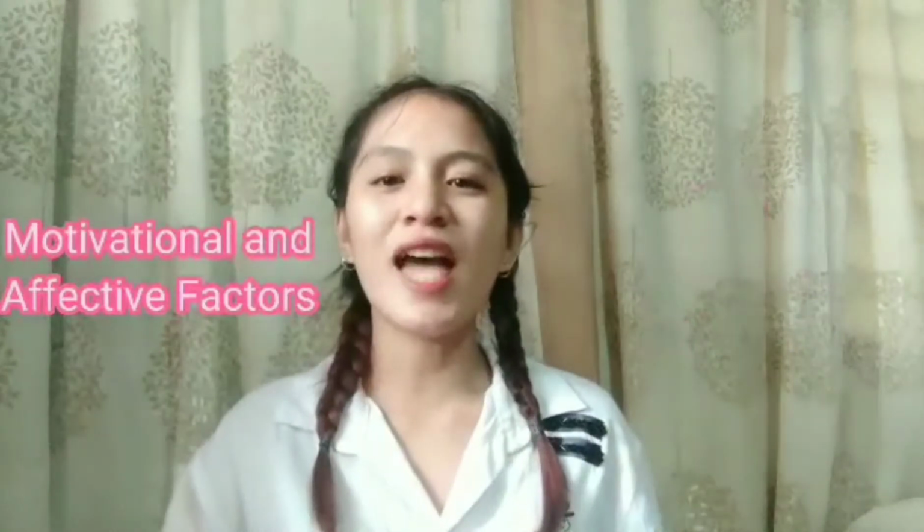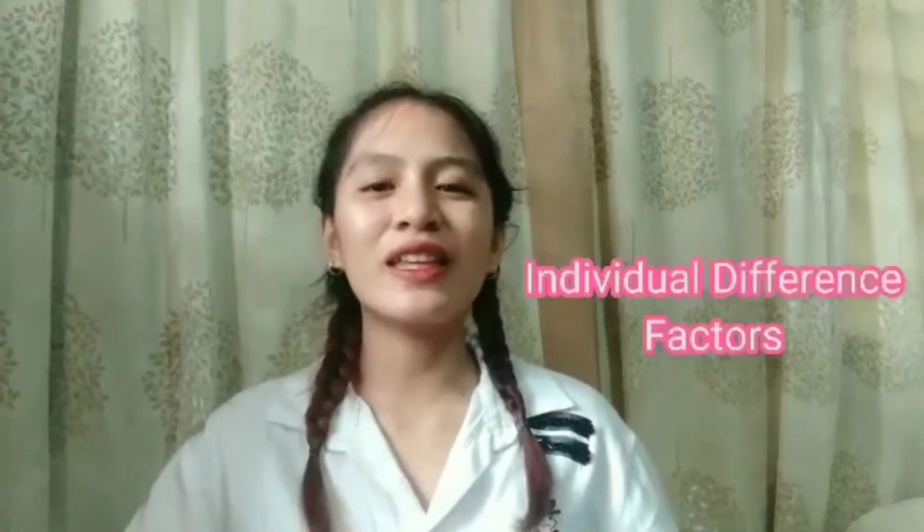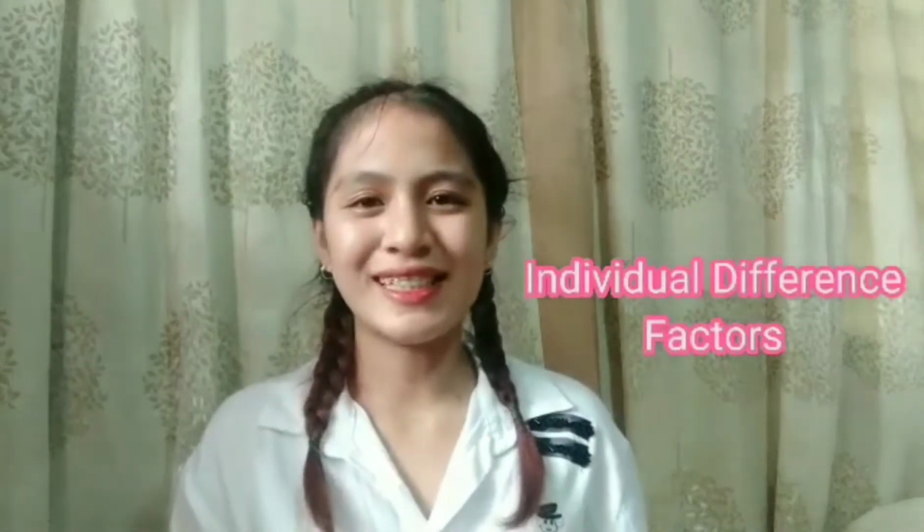The 14 principles are divided into those referring to cognitive and metacognitive factors, motivational and affective factors, developmental and social factors, and individual difference factors. And now, let us identify and discuss what are cognitive and metacognitive factors.